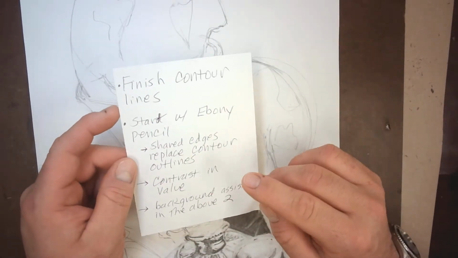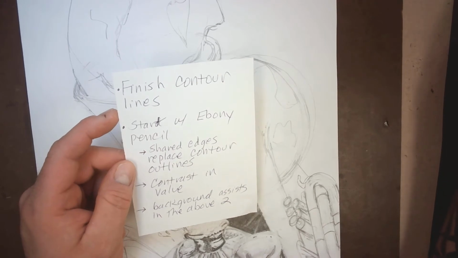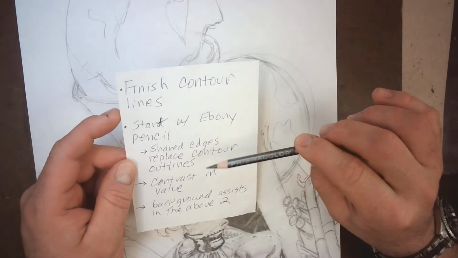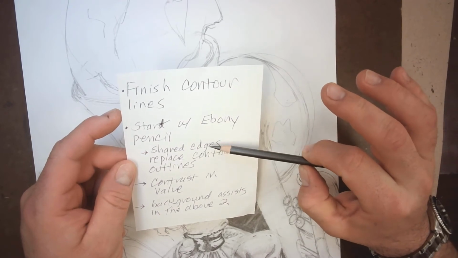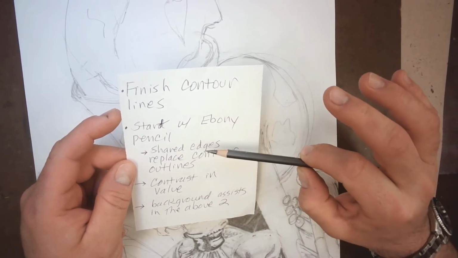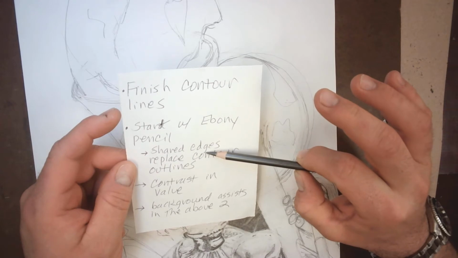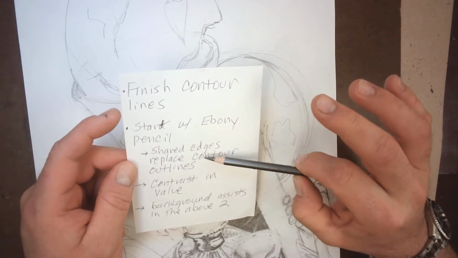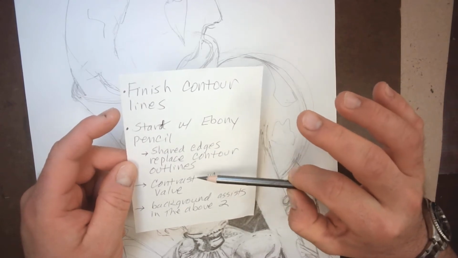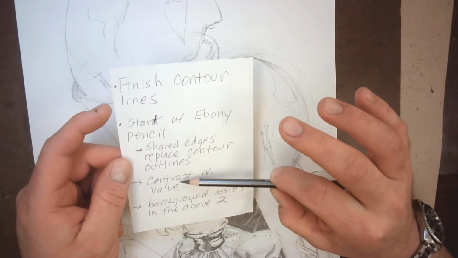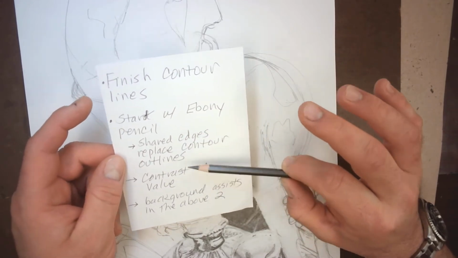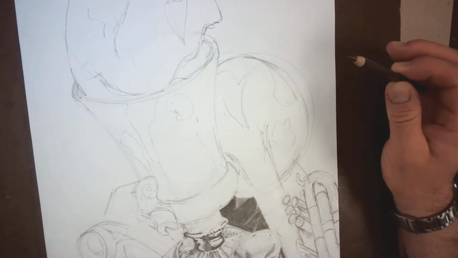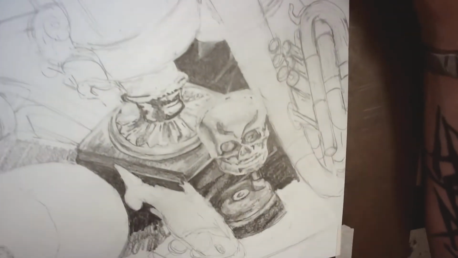Then you want to start with the ebony pencil. And using the ebony pencil, you're going to draw with it and also draw with your eraser. The three things you're doing here is you want to create shared edges and let them replace your contour outlines. You also want to create a contrast in value, and you want to let the background assist you in these two things. So what that looks like is right here.